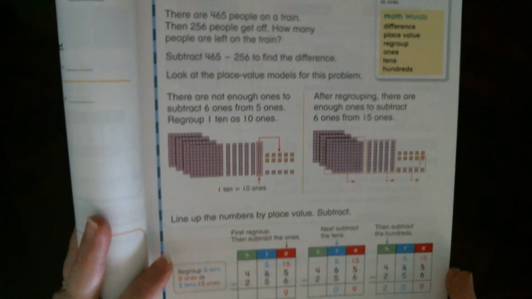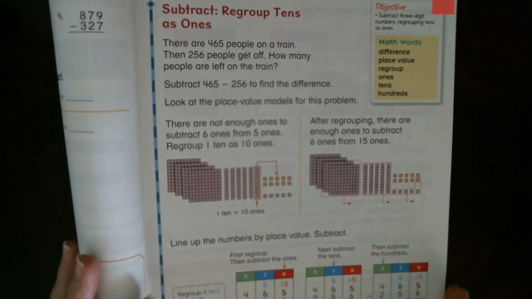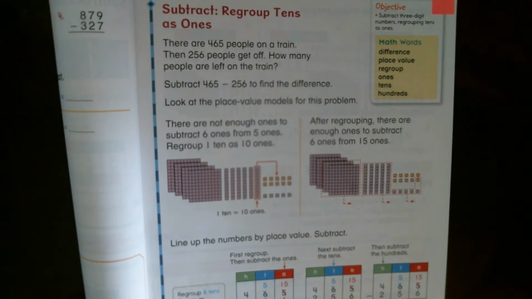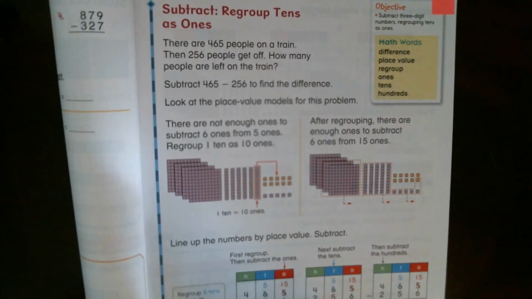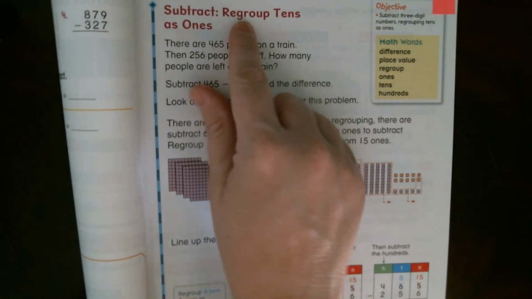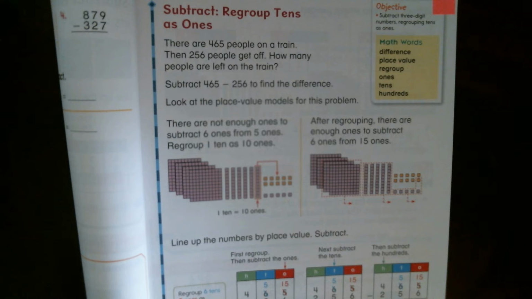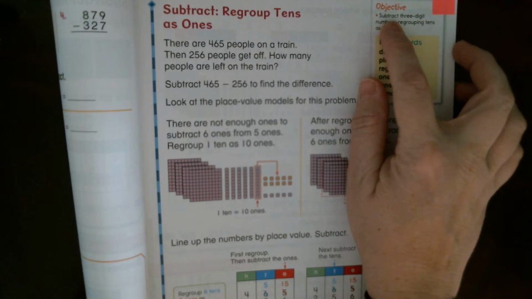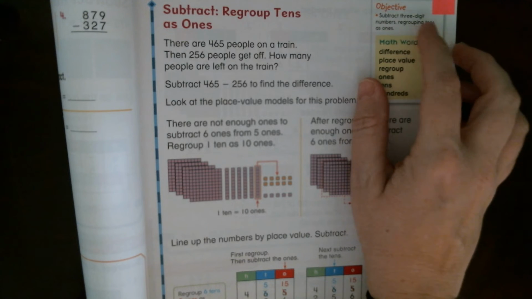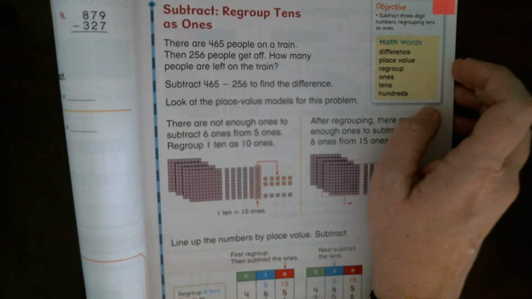We're skipping 9-2. It was just subtracting without regrouping. And I know you guys are already doing a ton of subtracting on reflex math, so I didn't think it made any sense for you to practice just subtracting without regrouping. Okay, so we're going to jump right into subtracting. We're going to be regrouping our tens as ones today, so we're only regrouping those. We're not regrouping our hundreds, okay? And that's our objective. Subtract three-digit numbers, regrouping tens as ones today.